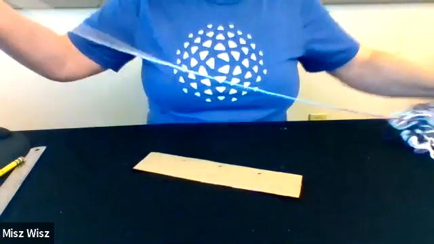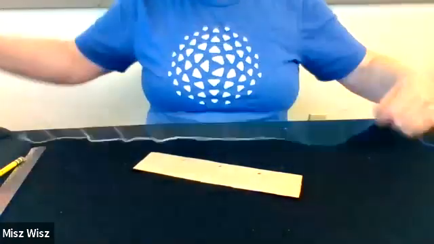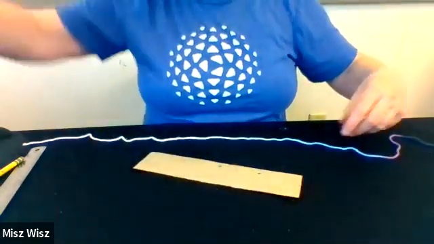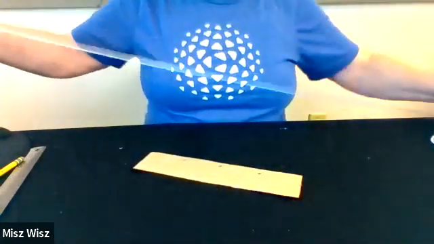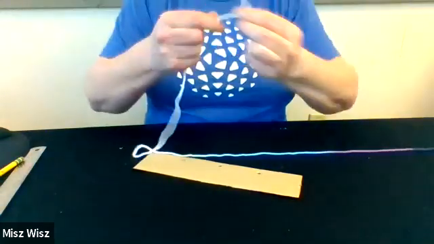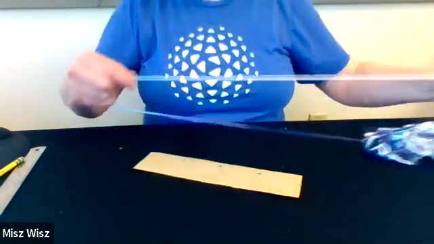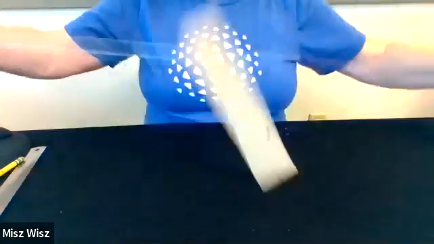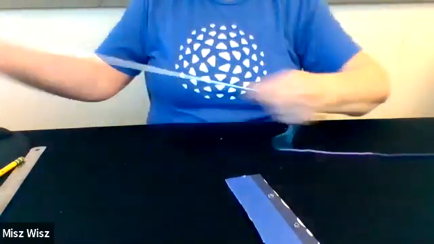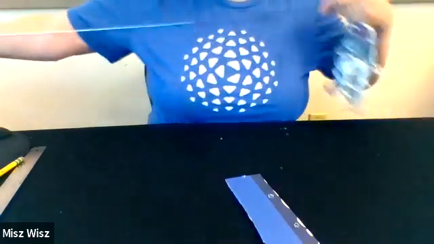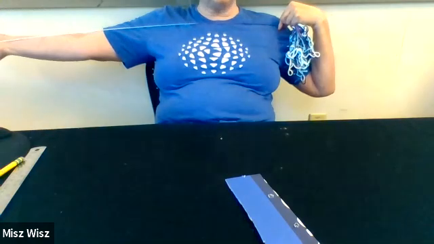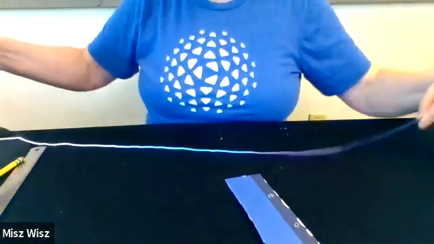Now I'm using this string because it's kind of colorful and you can see it. You might have string at home that's more brown like this, or even a shoestring, but I'm using the colorful one so that it's easier for you to see. And a trick my grandma showed me is that the length of your arm, all the way to your shoulder, is about 36 inches. And I need 30 inches.